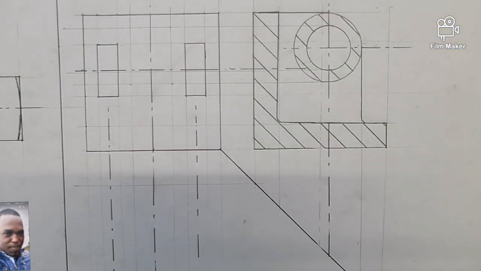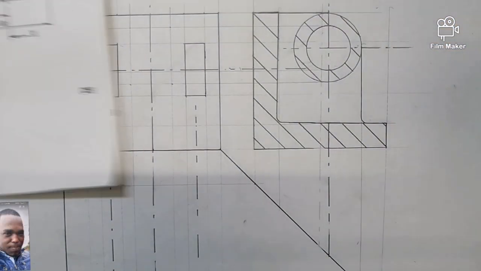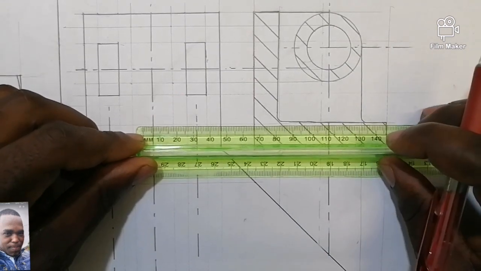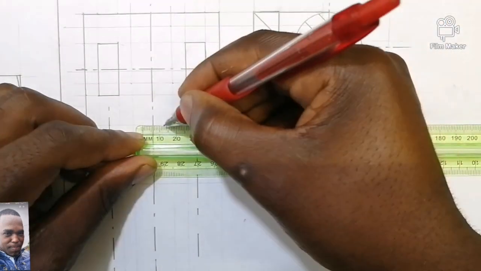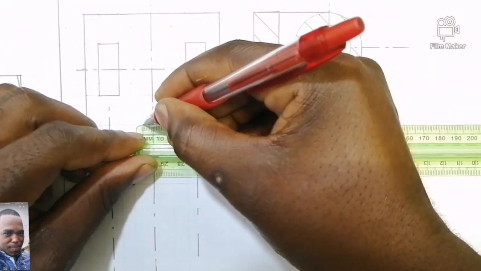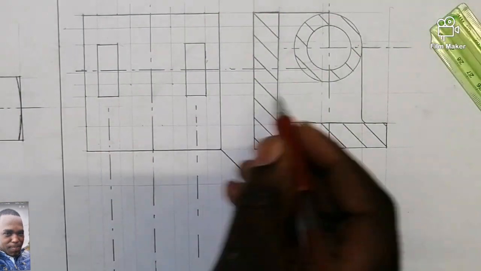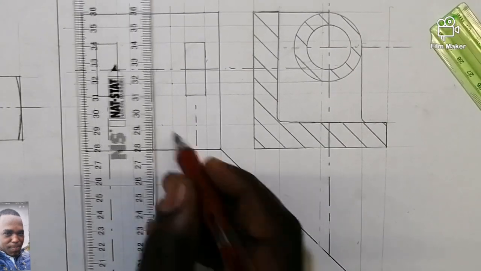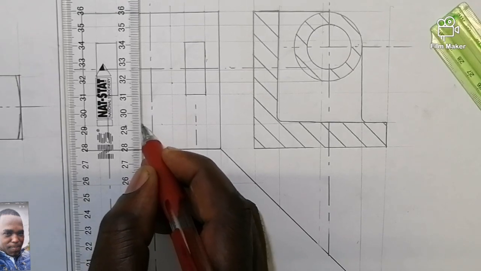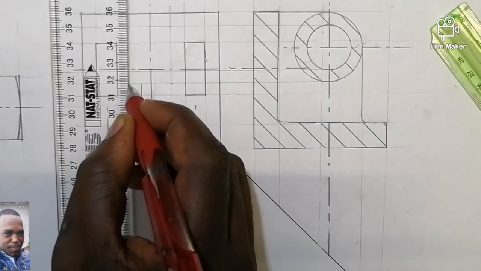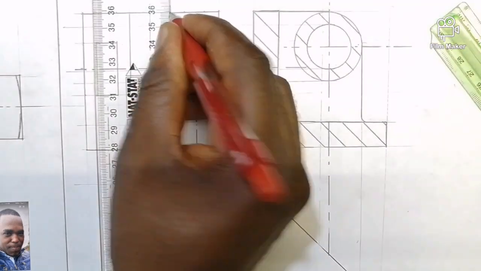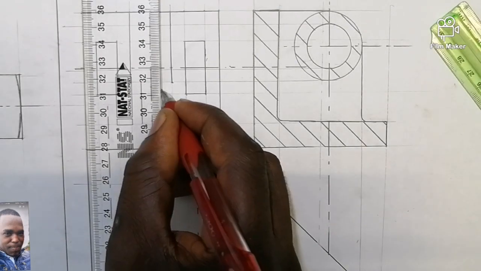Then this supporter is of a length of 12 millimeter from here till here. So we are going to say 6 this side and 6 that other side. Mark here and mark there, which is here. So now, without fear or favor, I can have this one solid till here, this one solid up there, solid up there, solid here till here.